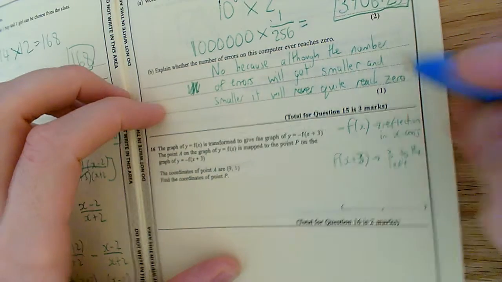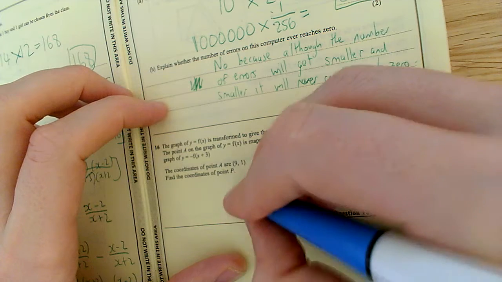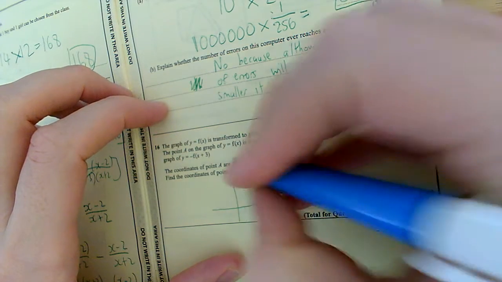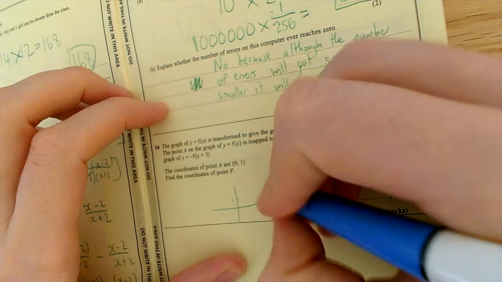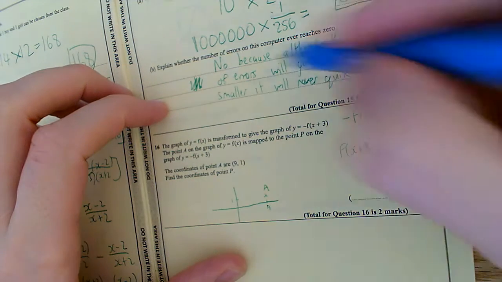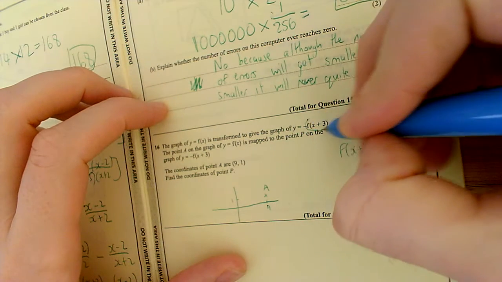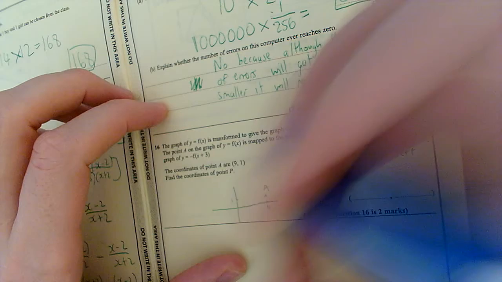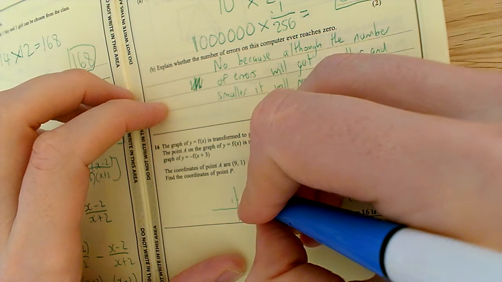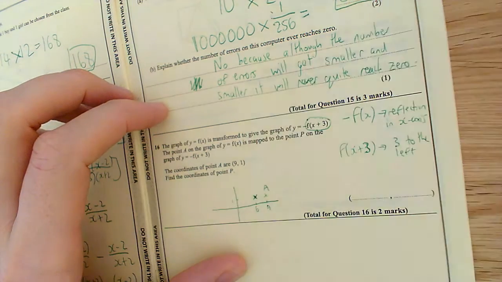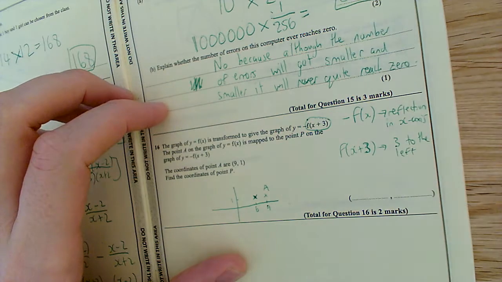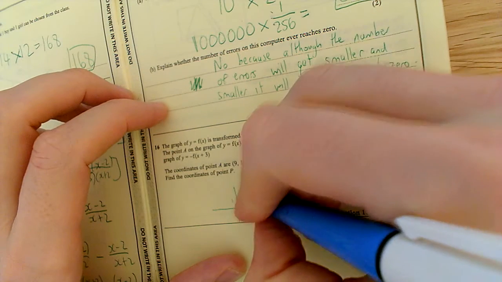So if we think about the original point A, which is at 9, 1, so we've got the point A. If we then do the f of x plus 3 bit, which would move it 3 to the left, that would take you to the point 1, 6, which is this point here, which I'll do just to show the difference in red.